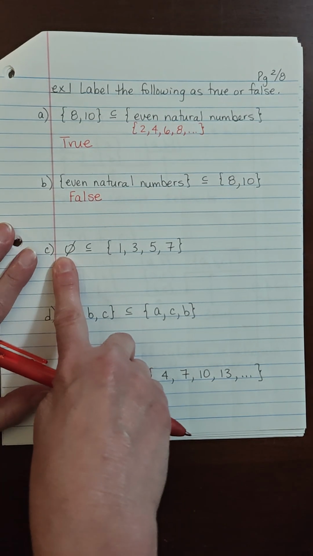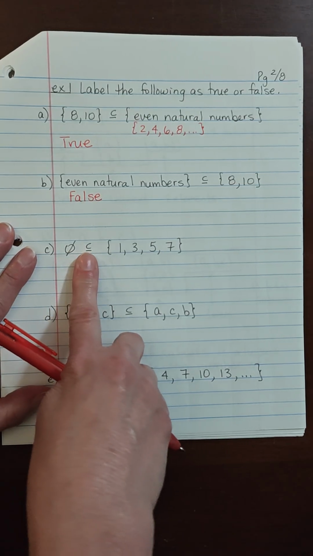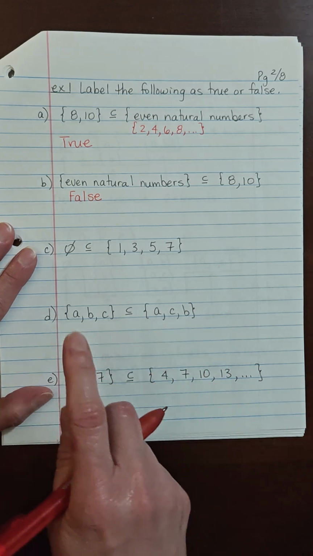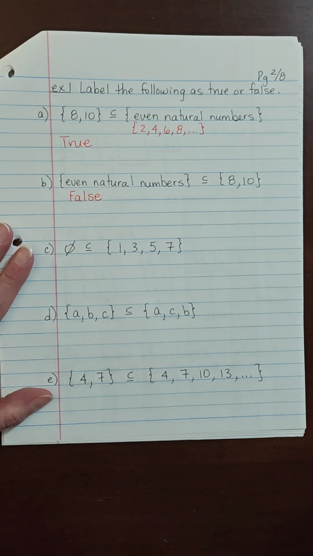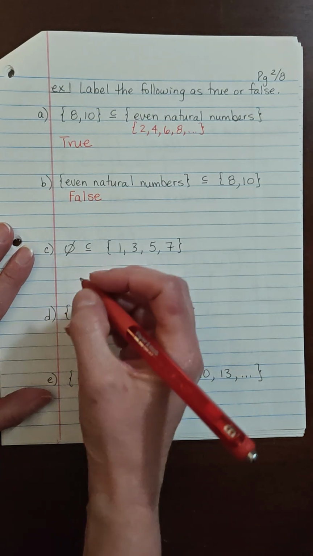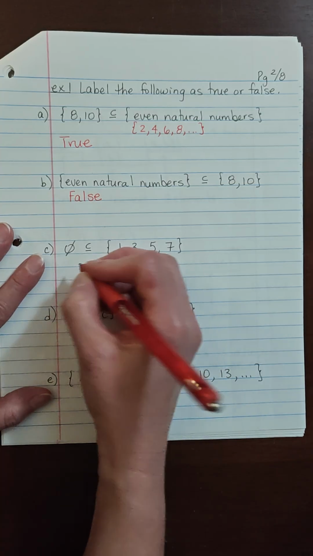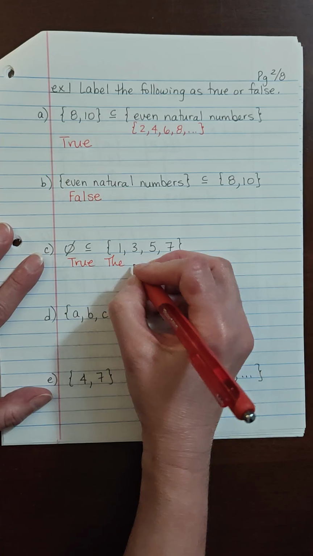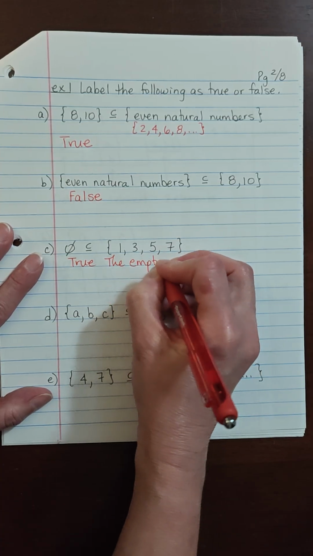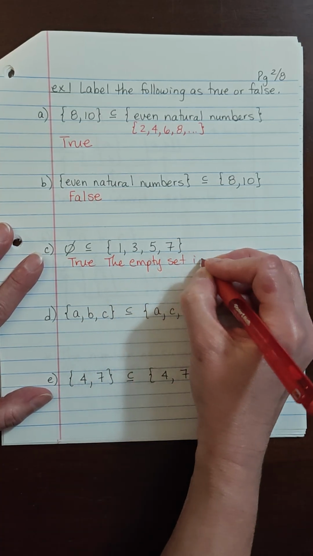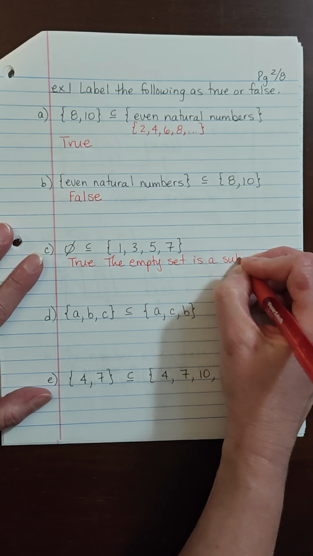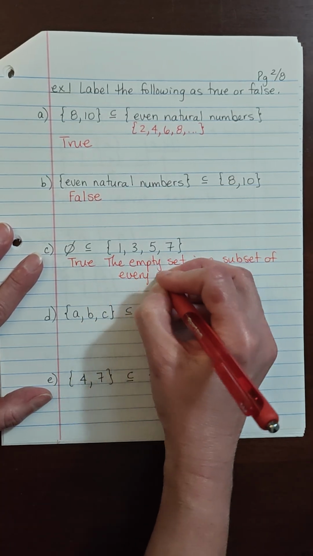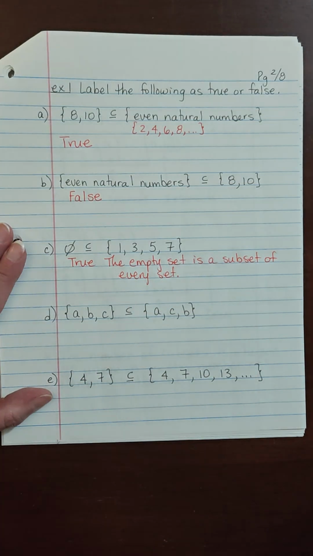Okay, the empty set is contained in here. Now you might be like, no, it's not in there. But remember, the empty set is by default a subset of everything. So this one's true. So just as a side note, the empty set is a subset of every set. I know I said the word set 3 times in there.